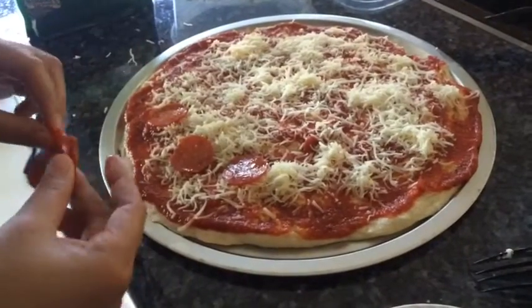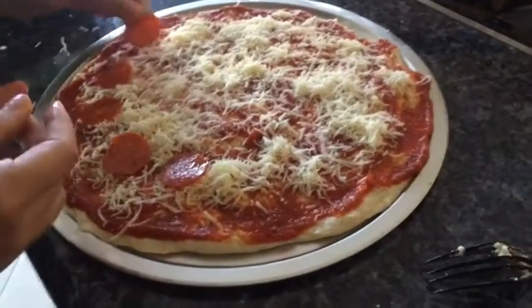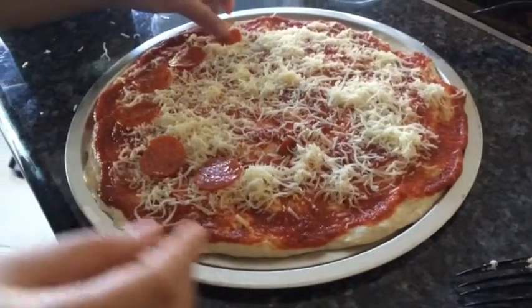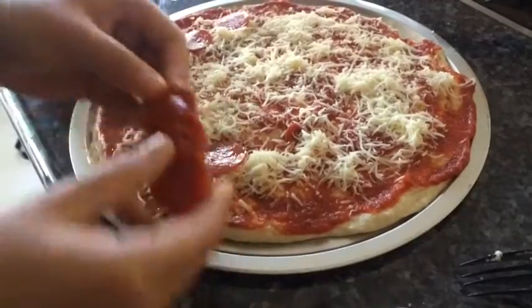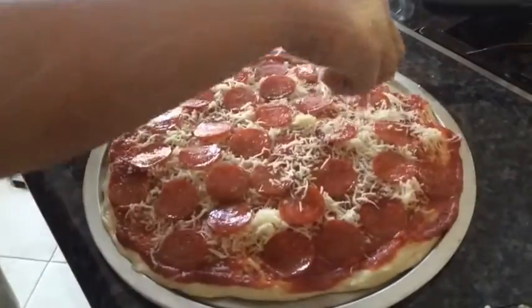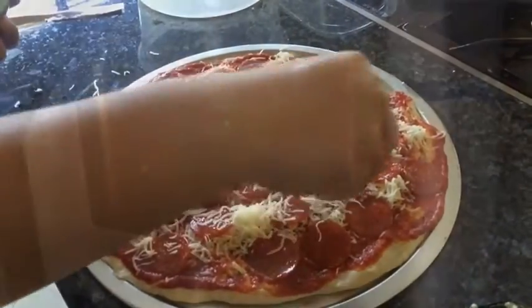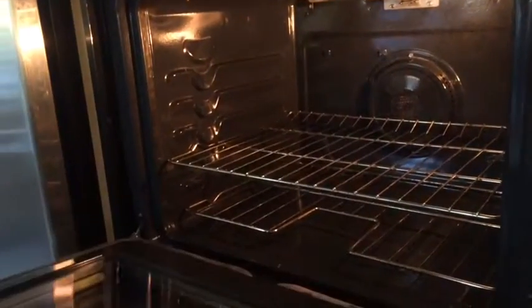Now we are adding the pepperoni. When you add all these toppings, it is a heterogeneous mixture because you can take out the pepperoni and cheese from the dough. We are also going to be adding some cheese on top of the pepperoni. When it's done, it is time to bake the pizza.